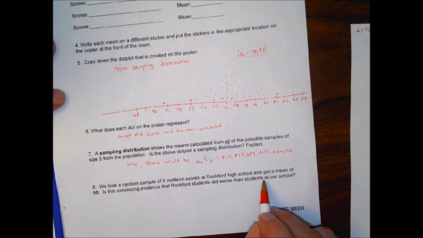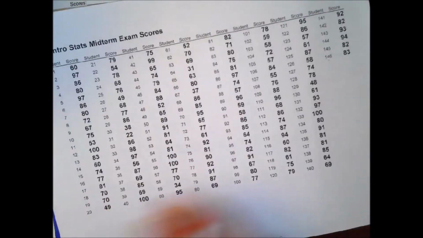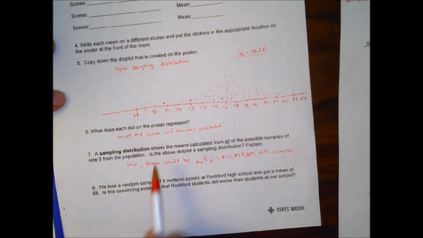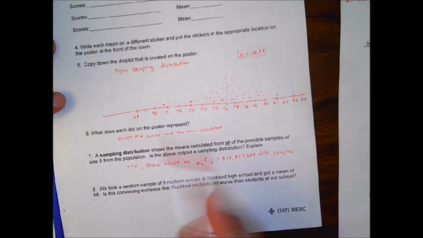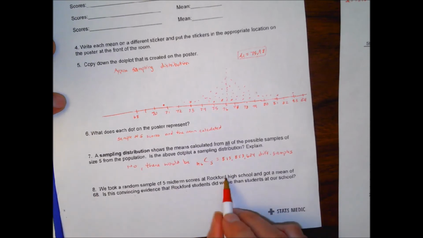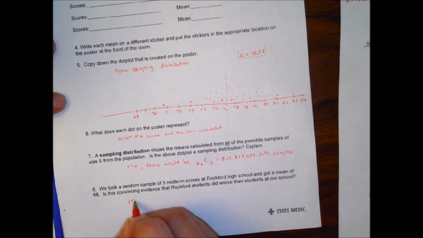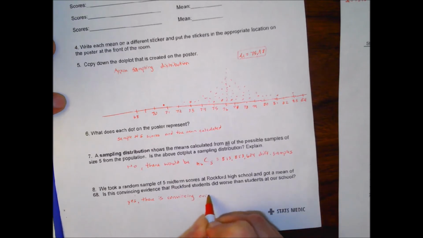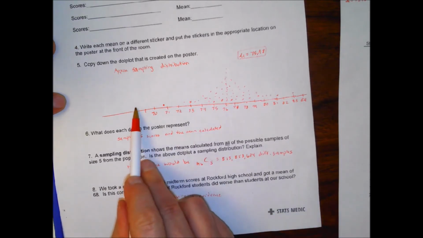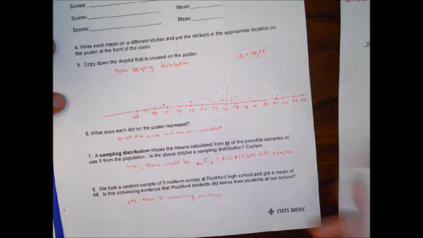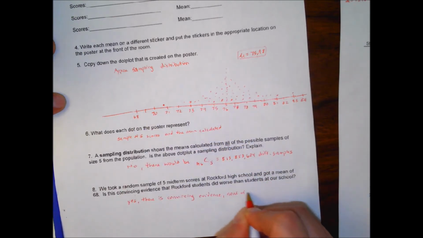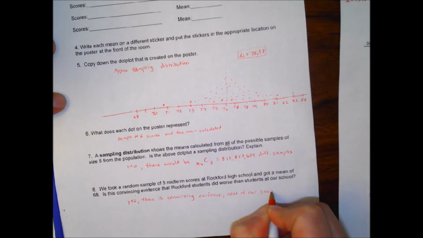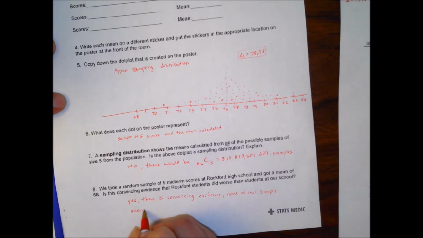Okay, so my scores. Person number 1 had a score of 60. Number 15 had a score of 74. Number 23 had a score of 78. Number 85 got an 81. Number 86 got a 97. Number 90 got a 59. Number 130 got a 61. Number 140 got a 69. And 146 got an 83. So let's say I randomly chose those numbers with a random number generator, and I found them.